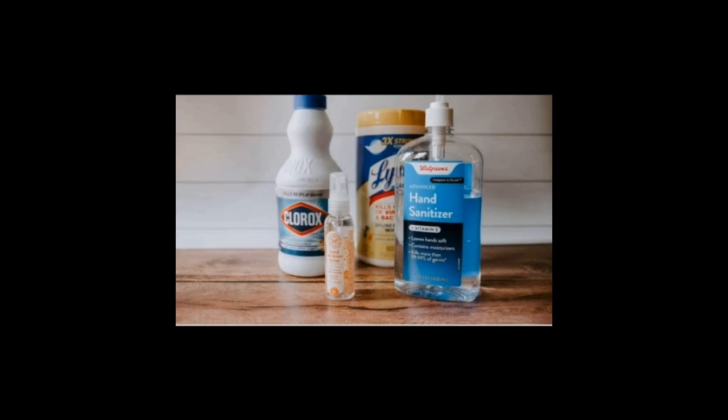So these are all the different types of disinfectants. They are used on non-living objects, remember that. It is a chemical substance that destroys germs. It sterilizes non-living objects.